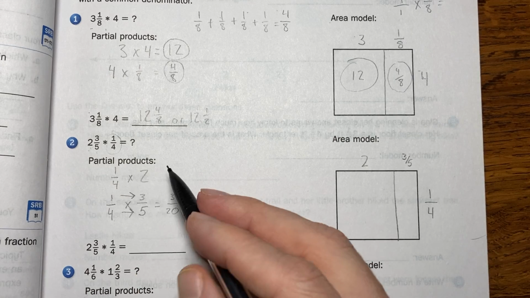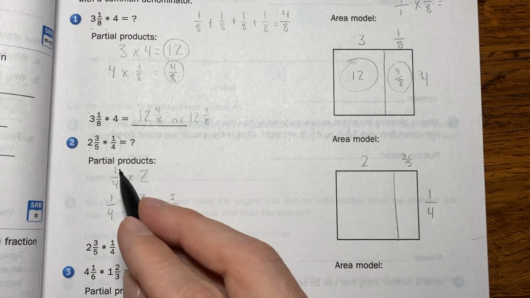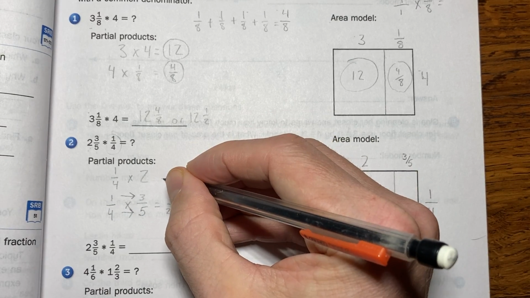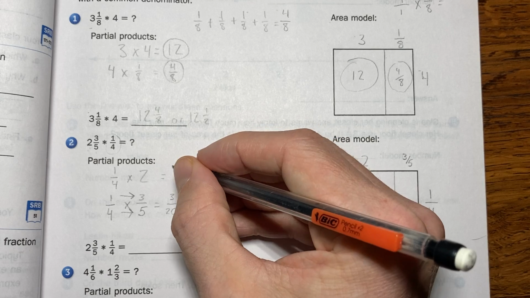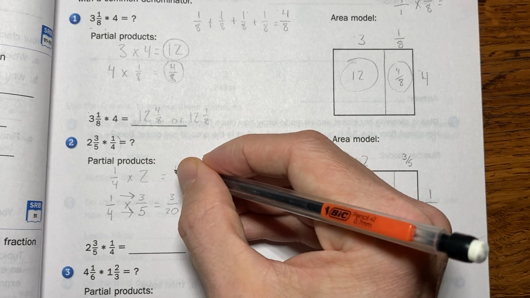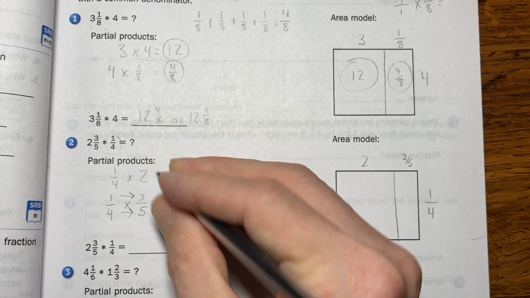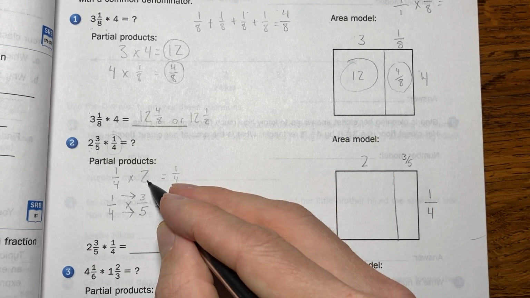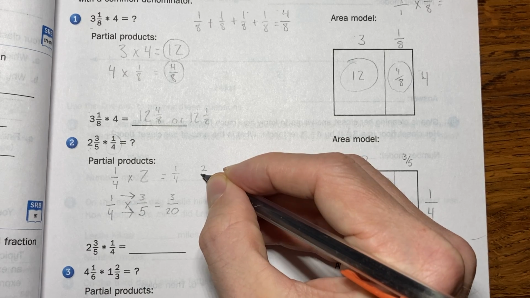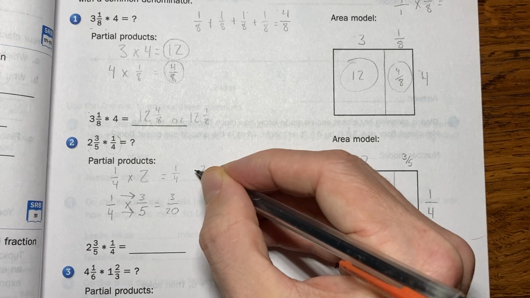Now what we have to do here, they're basically asking us what's 1/4 of 2. There's a few different ways we can do this one. This actually works if you want to just go ahead and turn 2 into a fraction. To turn any whole number into a fraction, you just put it over the number 1. So 2 wholes as a fraction would just be 2/1.